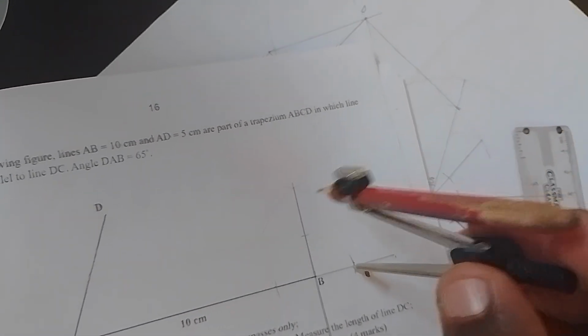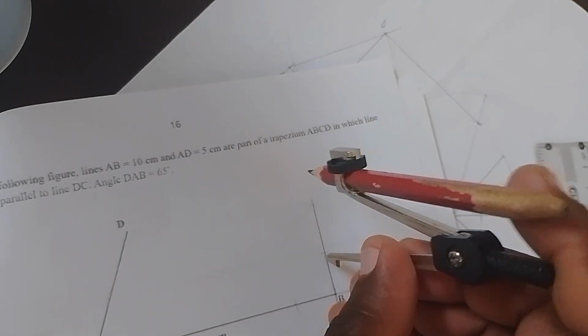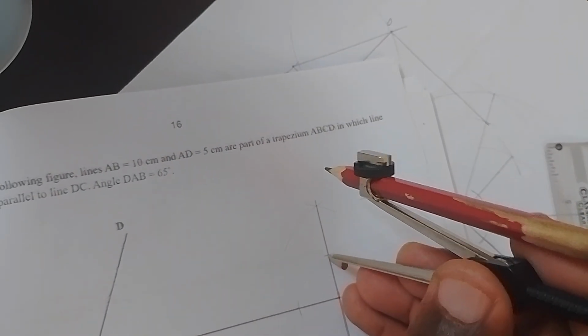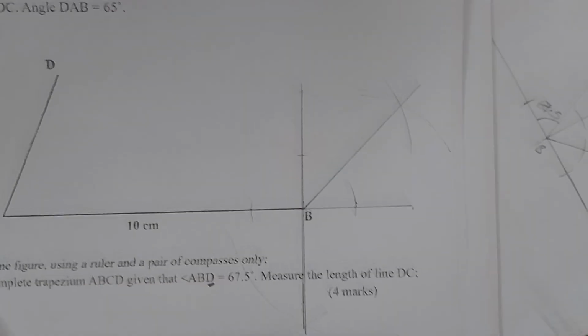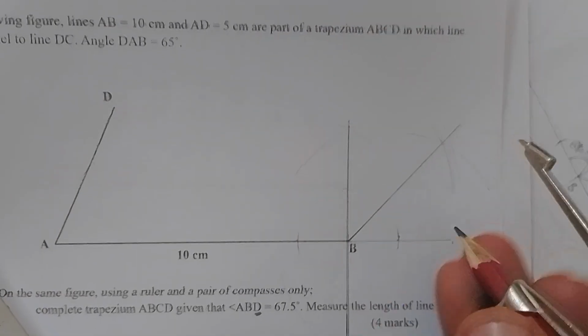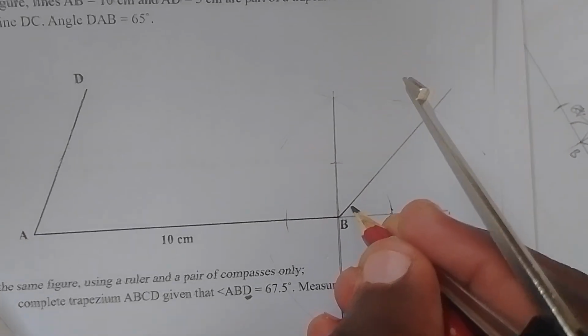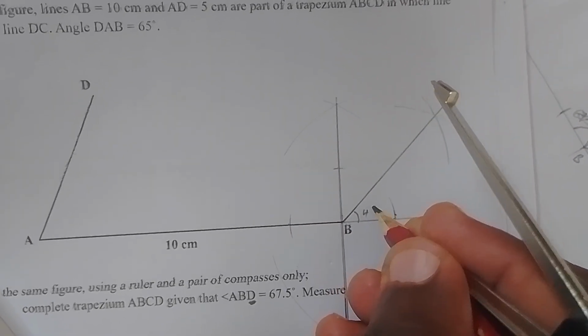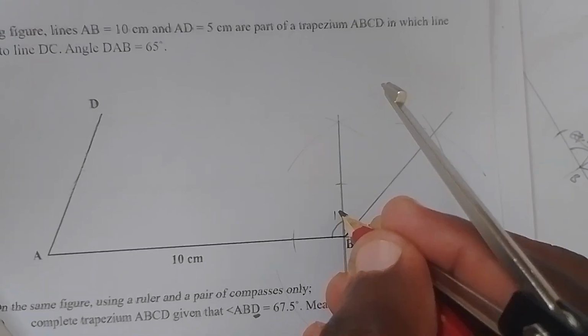Then I come here and put another arc. Then I join. So we have already bisected the angle on this side. So that means here we have 45 degrees, and the whole of this angle is therefore 105 degrees.